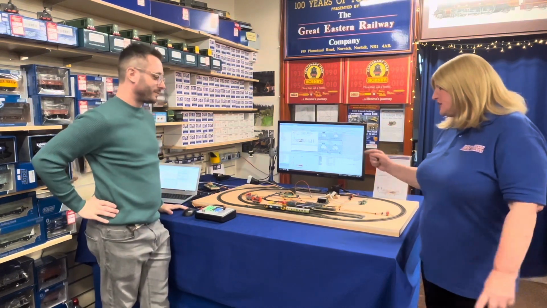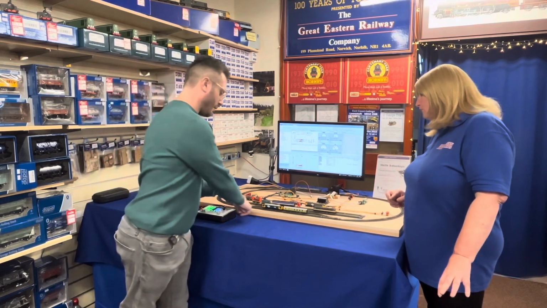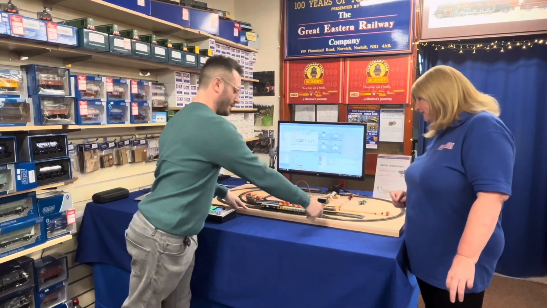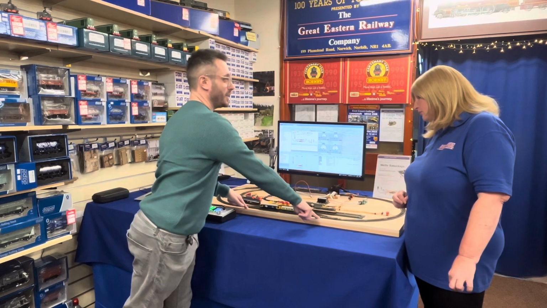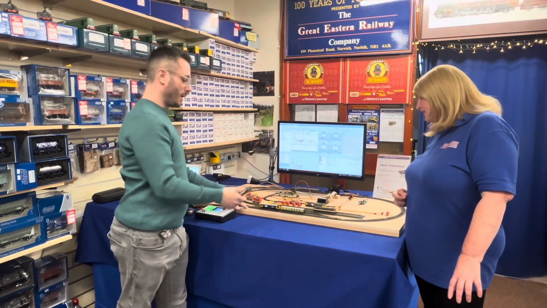So how does it know where to stop? It's programmed because we're using current detection. Okay. So as soon as a train enters a given section of track, the detector says, yep, there is a train in here. So very much like real life?